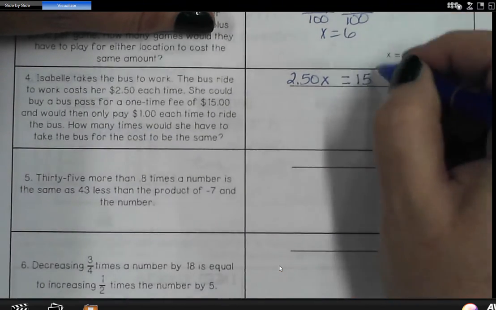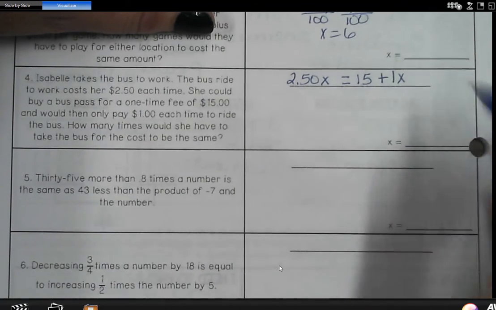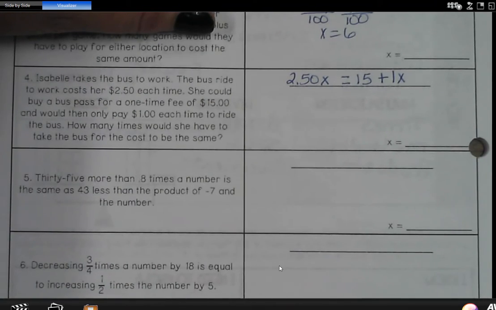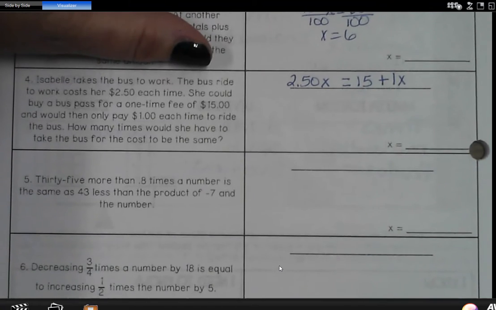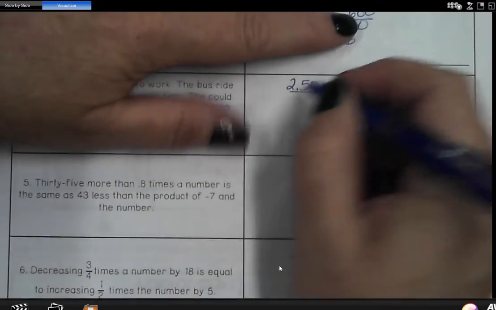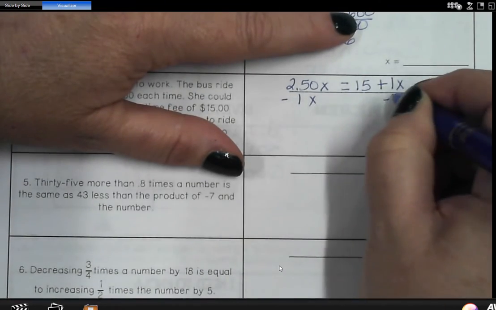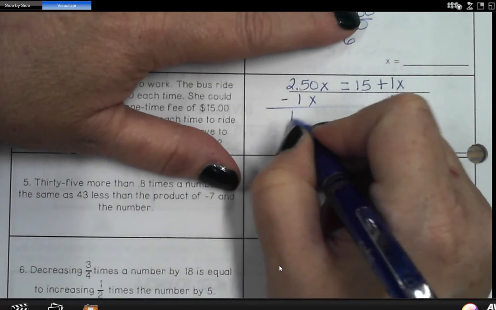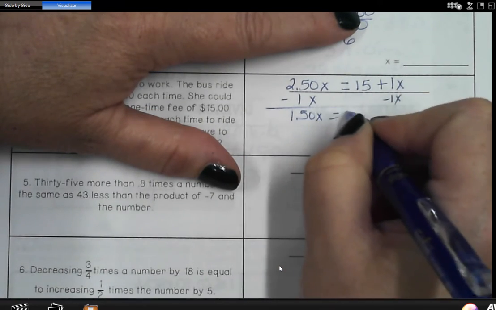It's adding, so it'd be 1x. Okay, does that make sense? All right. Michael, what would be the next step? Minus 1x from both sides, which would give me 1.5x equals 15.